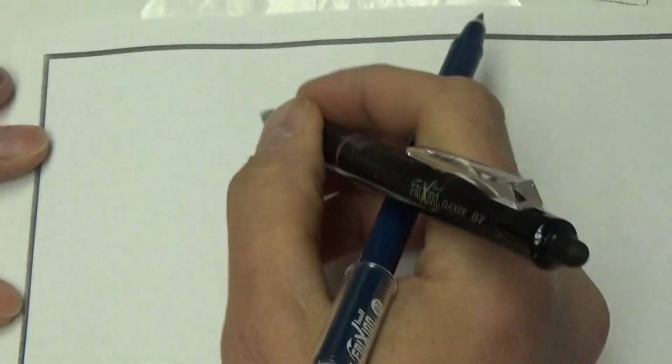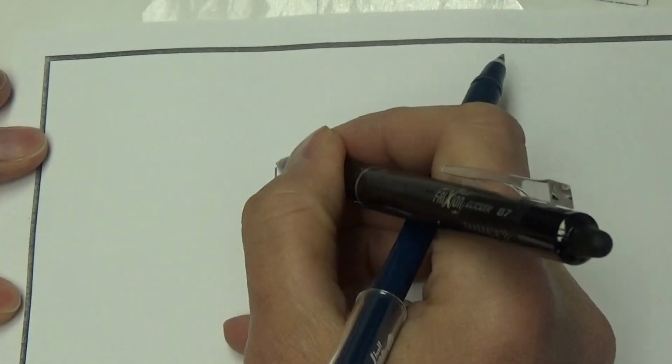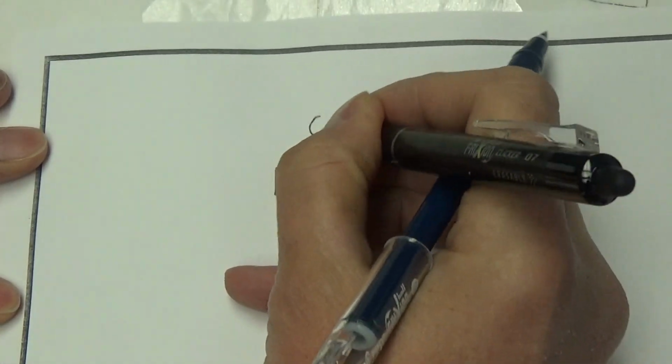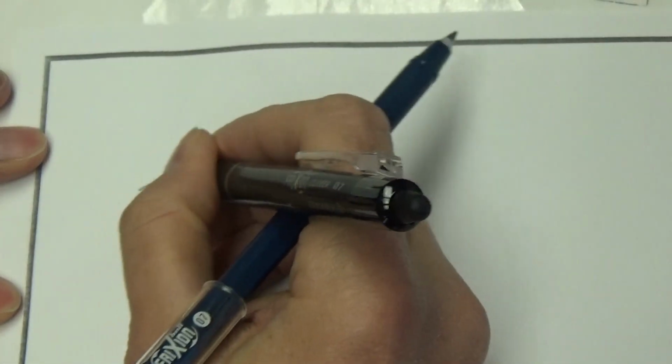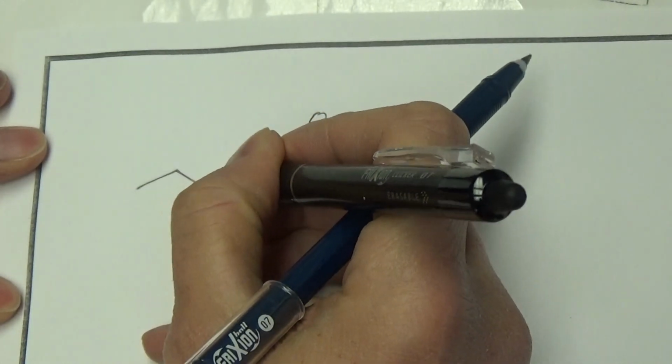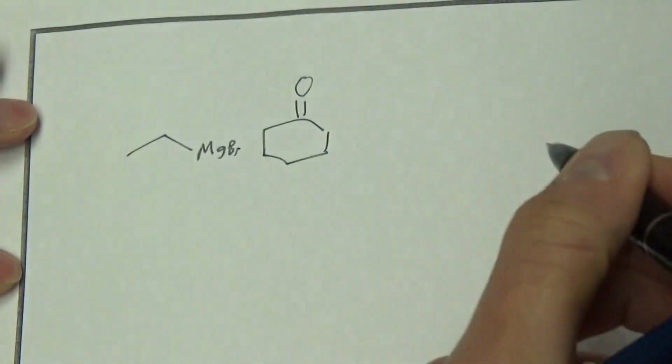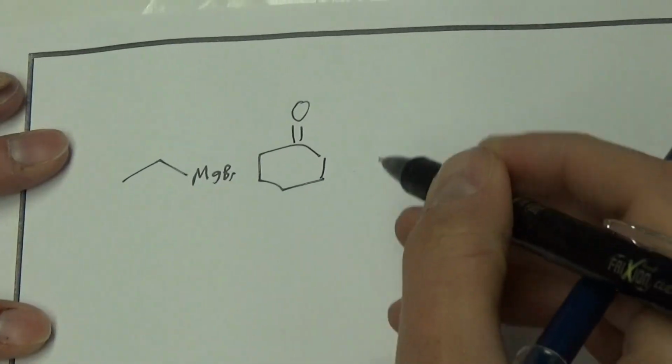And in closing, I'll just draw one more real quick. Just a ketone. I did formaldehyde, I did an aldehyde. Let's just draw one on a ketone just to show that. Ethyl Grignard.